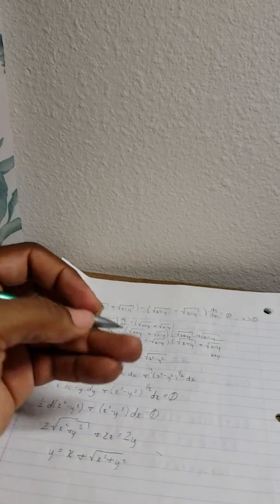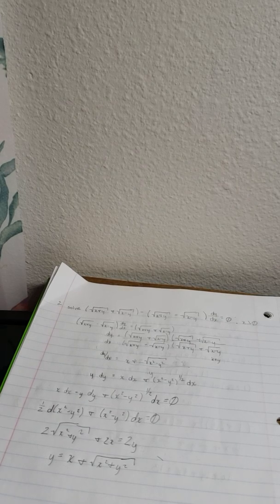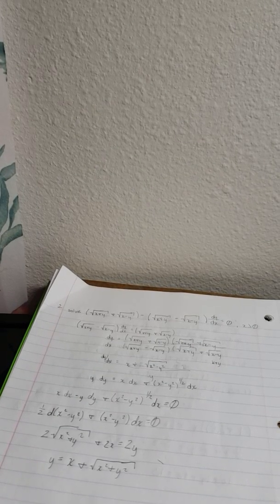Sorry, I didn't have that right there. My hand was in the way. And that right there is how we solve this non-homogeneous nonlinear function.